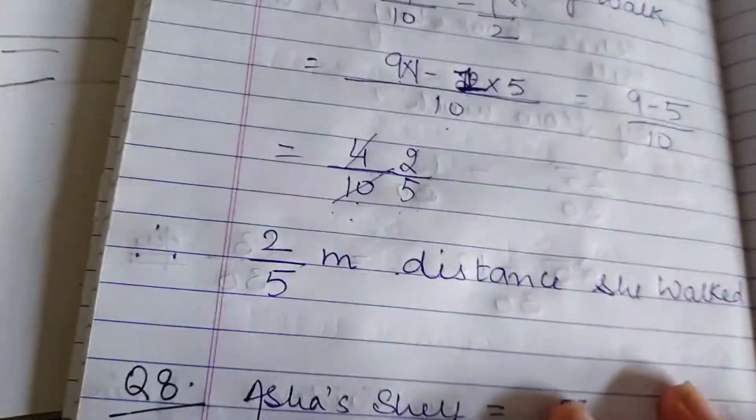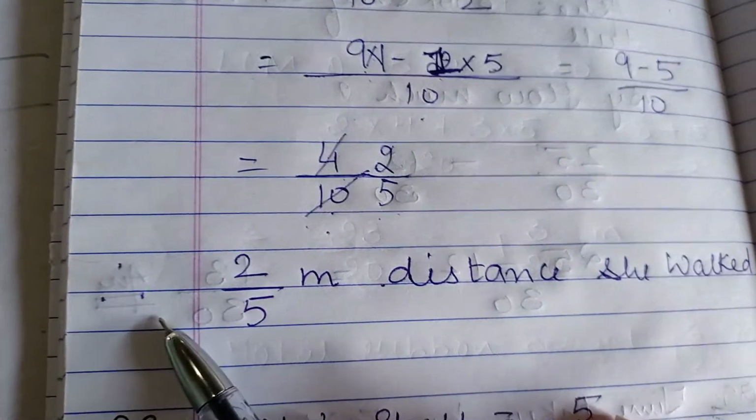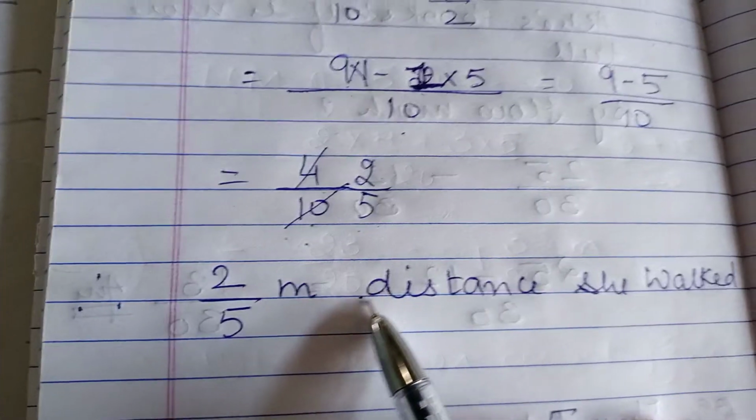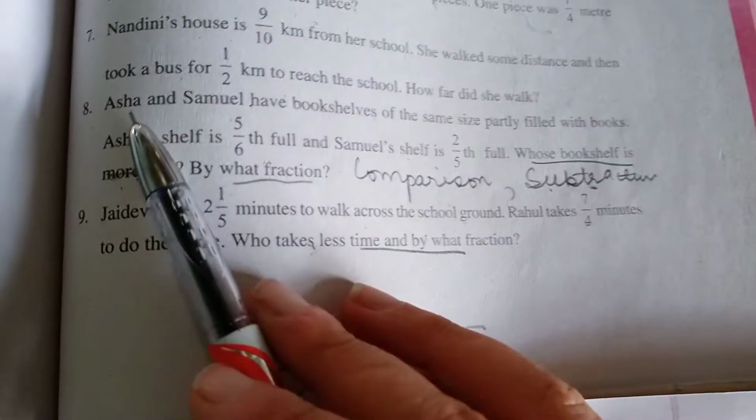So now you will mention the answer statement. Therefore 2 upon 5 kilometer distance she walked. This was your question number 7. Let's move with question number 8.